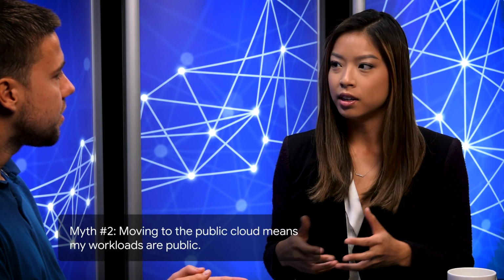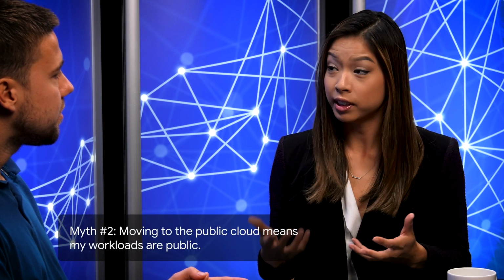Yeah. So I want to talk about my second misconception, which is that by moving to the public cloud, that inherently makes your workloads publicly facing to the internet. Yeah, no, it comes from the name. A public cloud means everything has to be public, right?